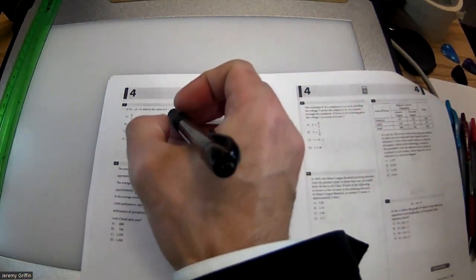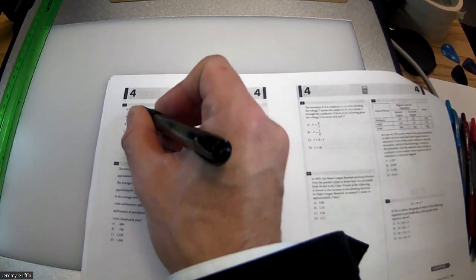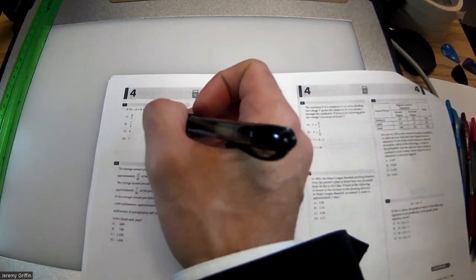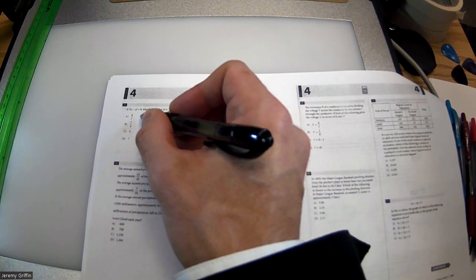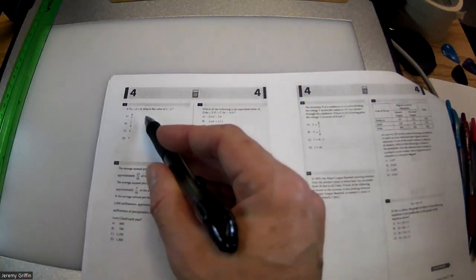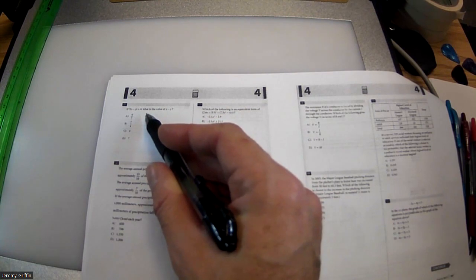Seven times x minus y is equal to 4. What is the value of x minus y? Oh, well, should you just divide both sides by 7? Yep. Right, so the answer should be 4/7. Yep, that's the answer. 5 is A. You guys get that? Just one algebra step.